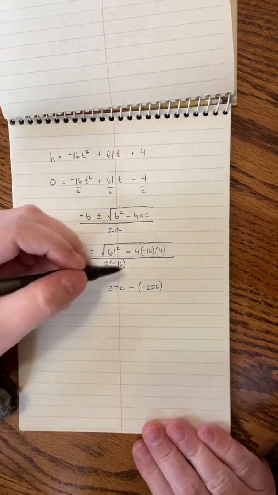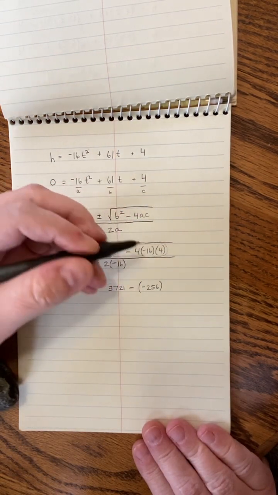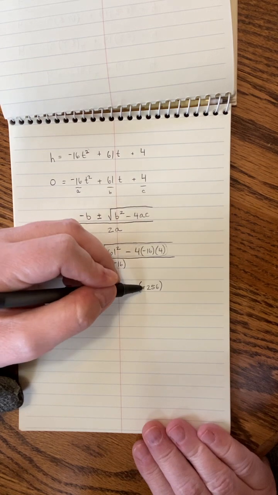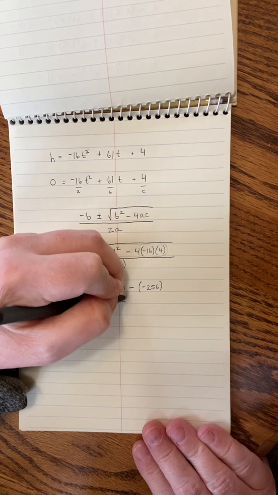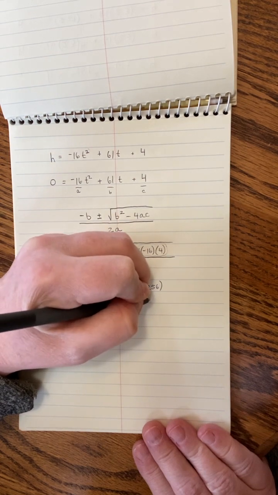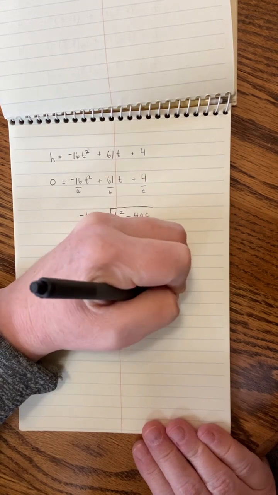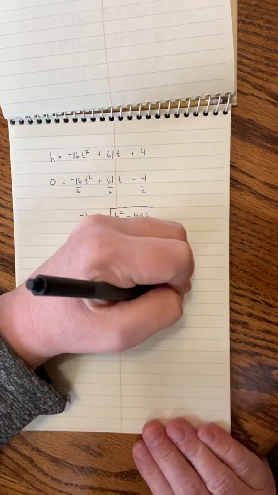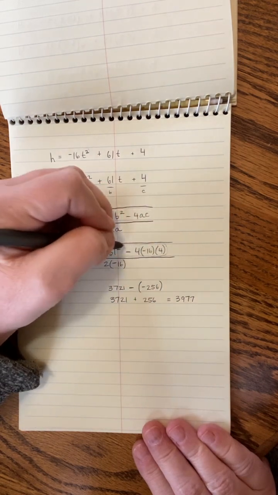So let's simplify this further before we go any more. If I have minus a negative, it becomes a positive. So I can rewrite it as 3721 plus 256, and for that I get 3,977. And that's under my square root.